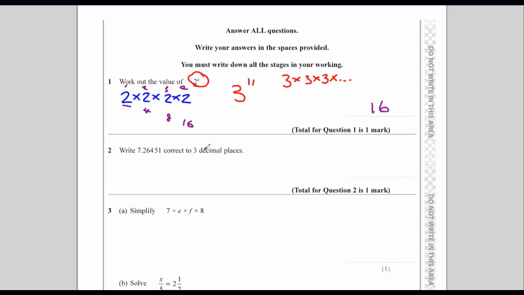Question 2. 7.26451 corrected to 3 decimal places. So we're going to round it. Now we count 3 numbers after the decimal place. 1, 2, 3, and that's where our number is going to stop. Now to see whether we round up or keep it the same, the 4, we look at the next number.